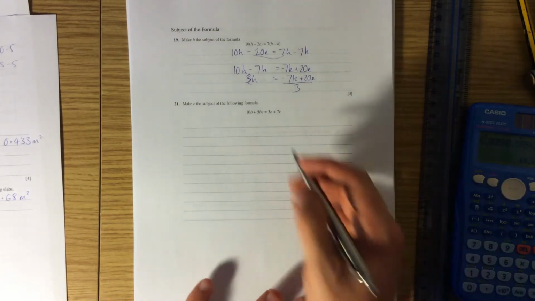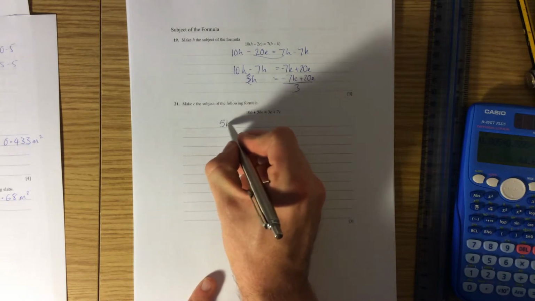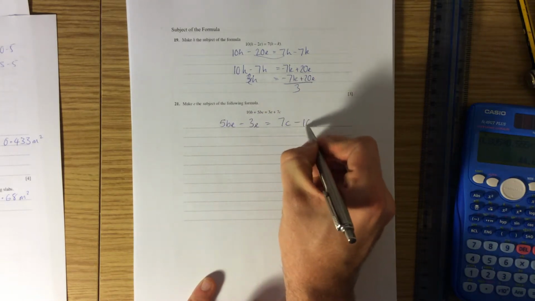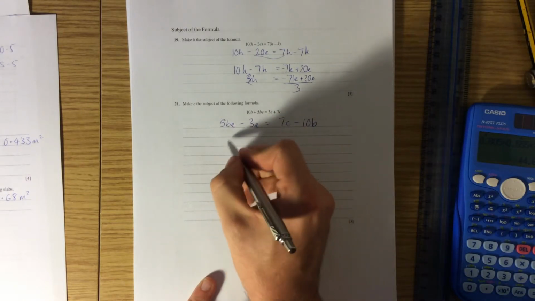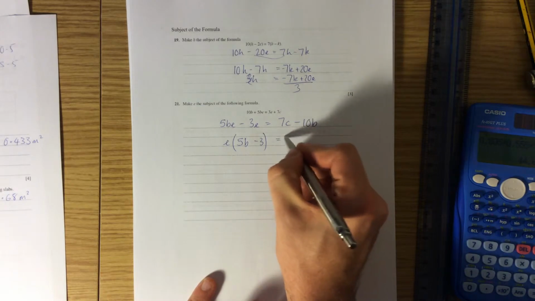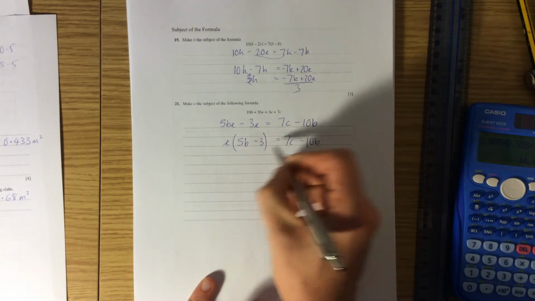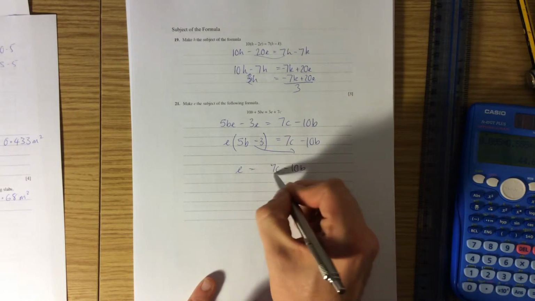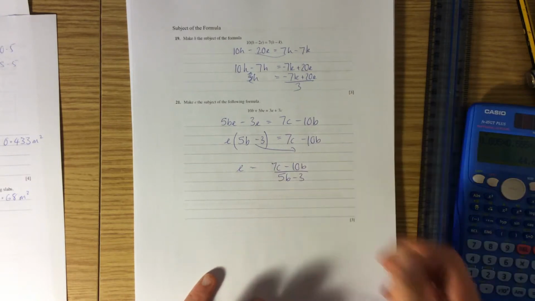Make e the subject of the formula, so get all the e's on the same side. So 5be minus 3e is equal to 7c minus 10b. Factorise e out on this side so that we get e as a common factor and then a bracket of 5b minus 3. Take this over and divide, so we get e equals 7c minus 10b divided by 5b minus 3.